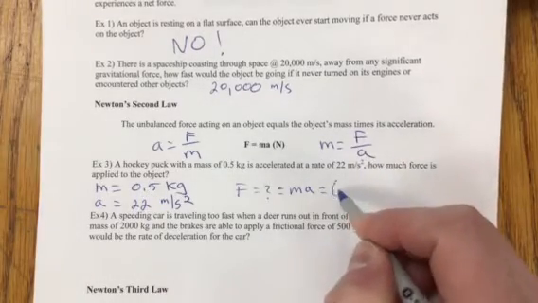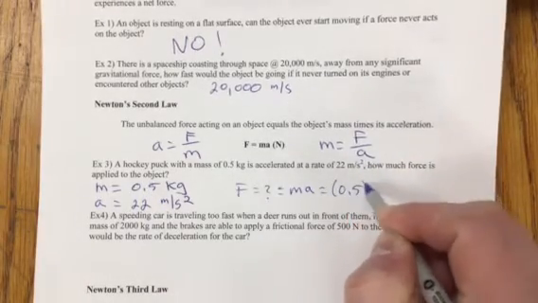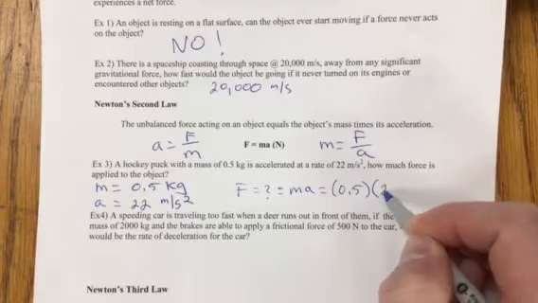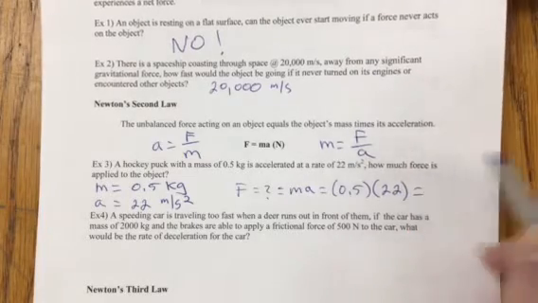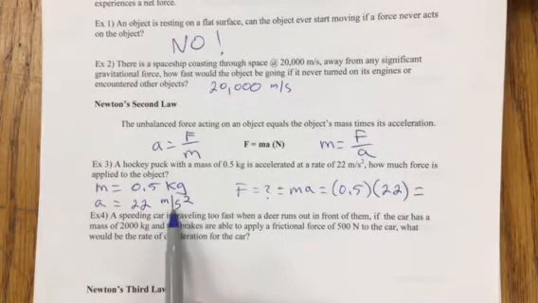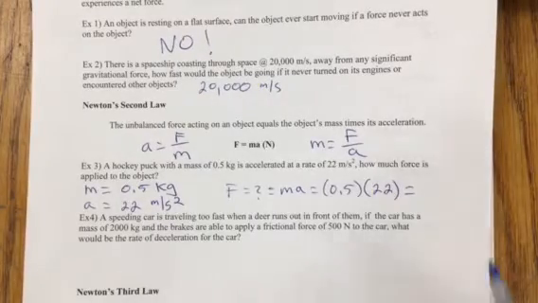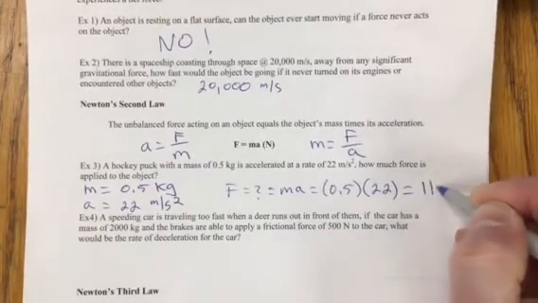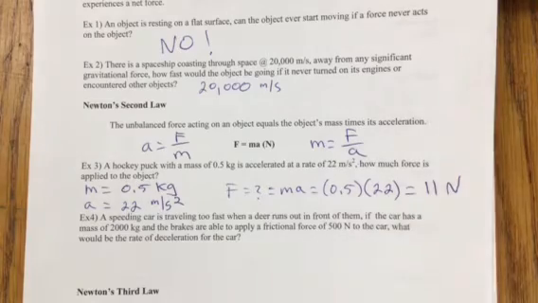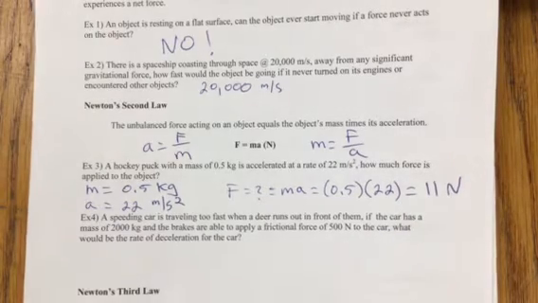M is 0.5, and acceleration is 22. While we would normally keep all of the variables in here, for simplicity right now we're just going to multiply things out. 0.5 times 22 is the same as a half multiplied by 22, and half of 22 would give you 11, and we know that the units are newtons.